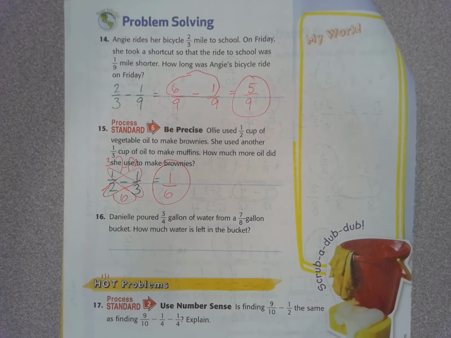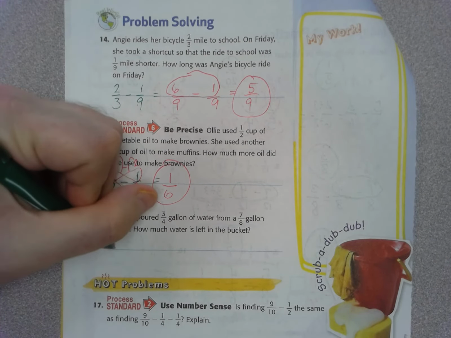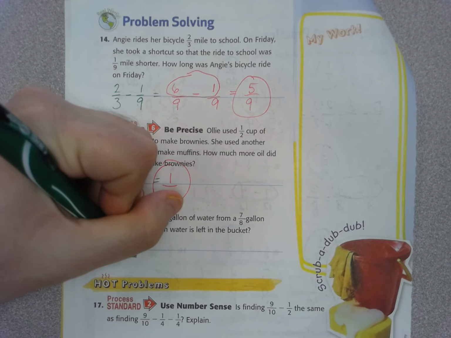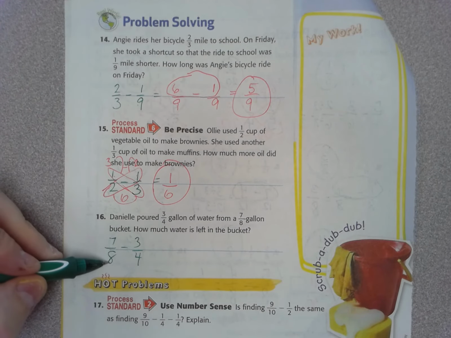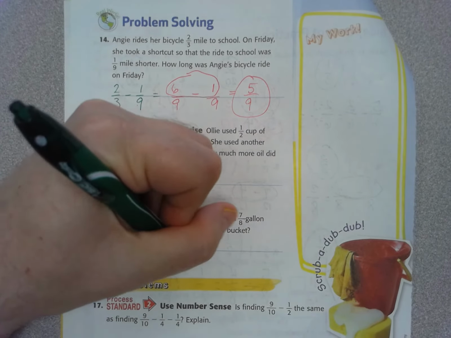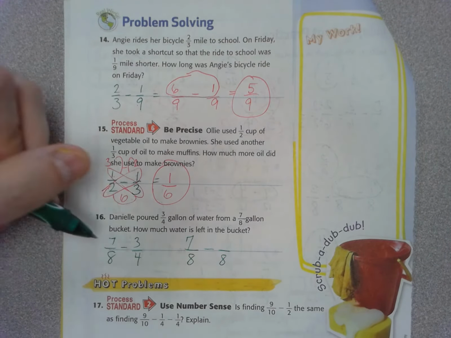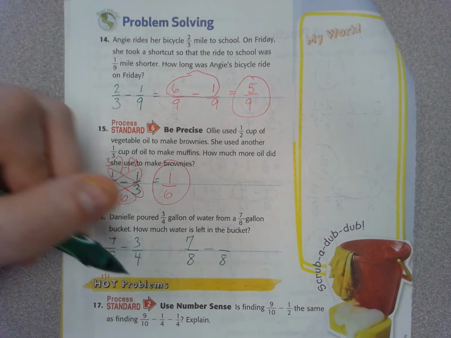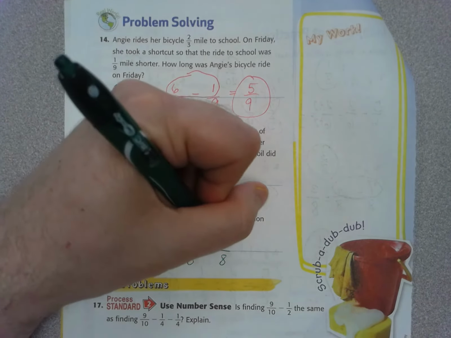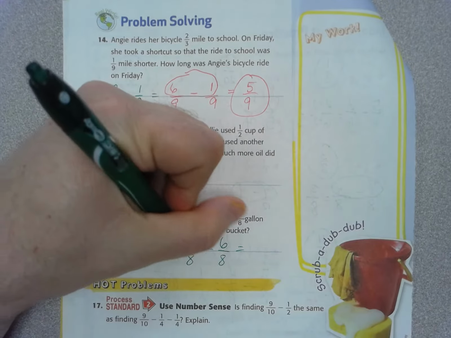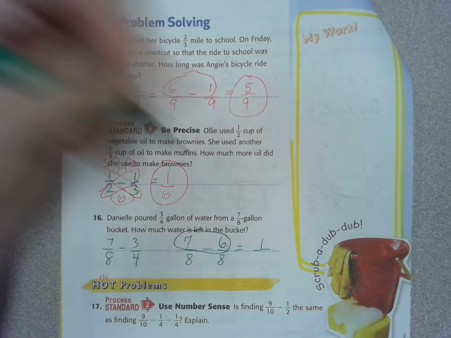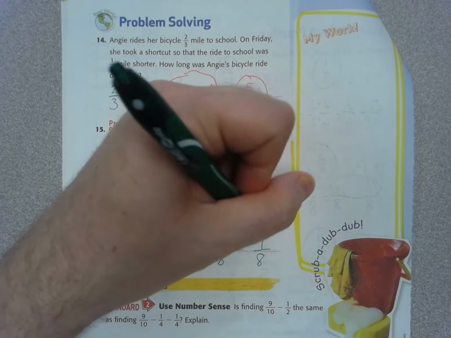Danielle poured 3/4 a gallon of water from a 7/8 gallon bucket. How much water is left in the bucket? So the bucket is 7/8, which is going to be the larger, right? And we're taking away 3/4. Well, does 4 fit in 8? Yeah. So let's use 8 as our bottom number. That stays the same. 4 times what equals the 8? 2. So 3 times 2 is 6. So you subtract these right here, you're going to get 1, and you get 1/8.